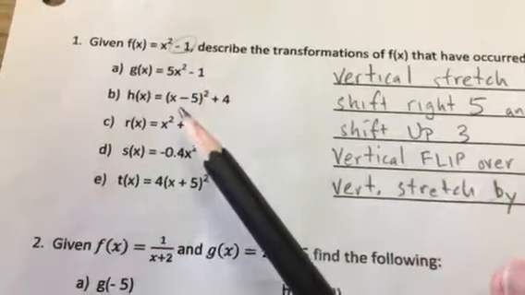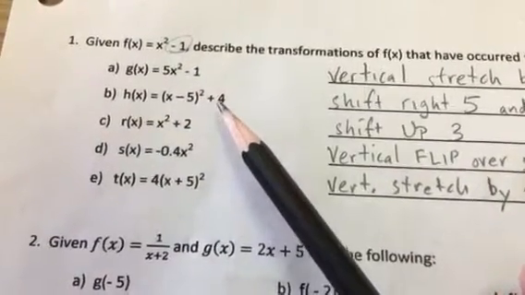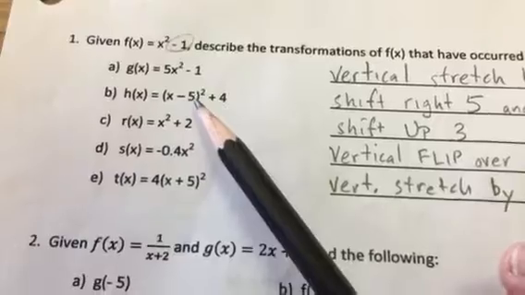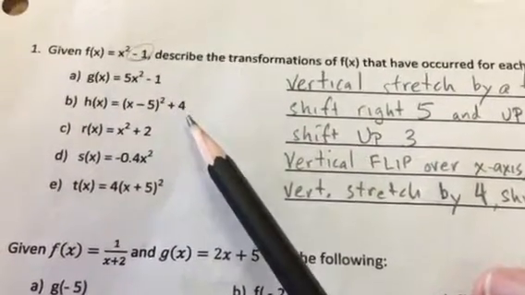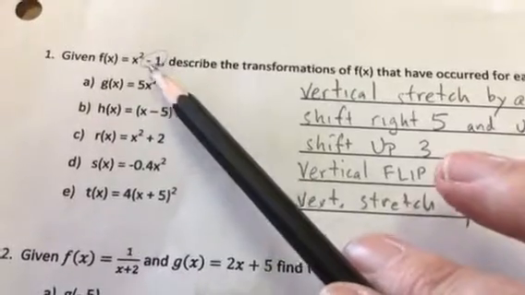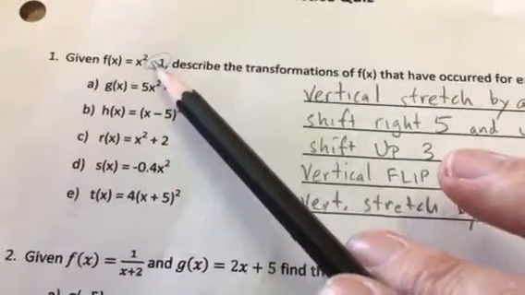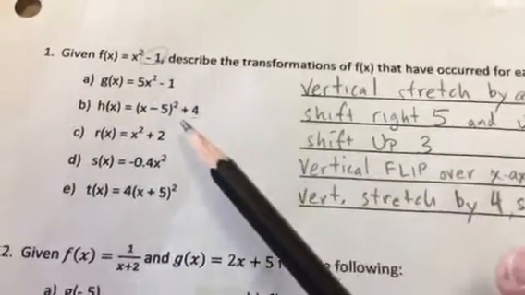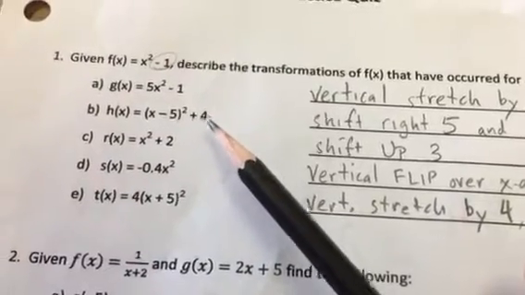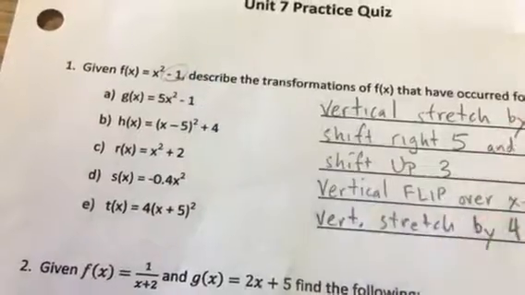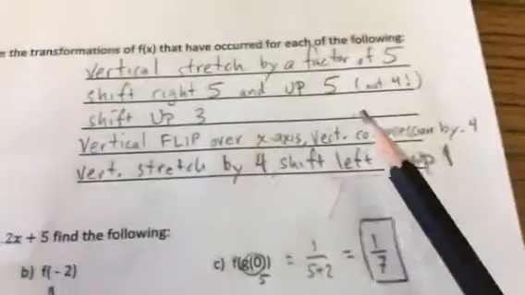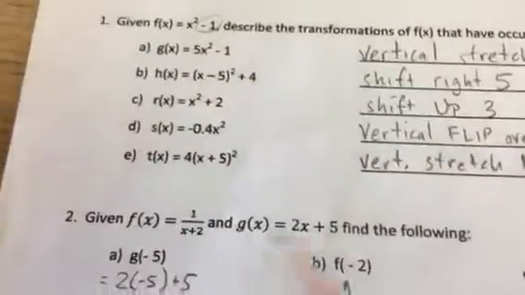multiplying x squared. This one is x minus 5 squared plus 4, so that is a shift to the right of 5 units, and up a surprising 5 units, because we were down 1. This minus 1 here was taking the parabola and shifting it down 1 unit. It is now up 4, but that's a total of 5 from where it was. So it's shift right and up 5, not 4.